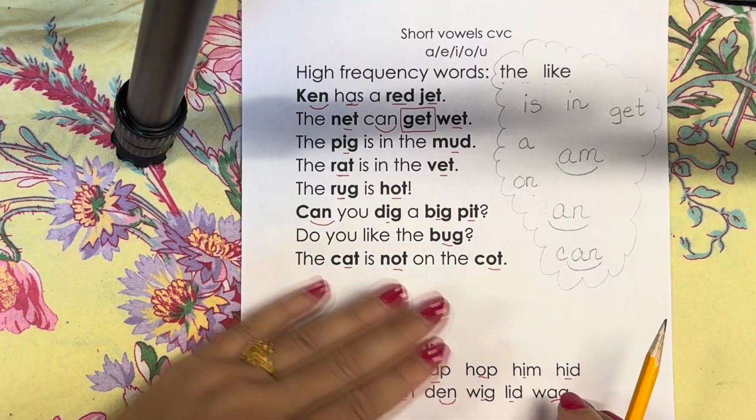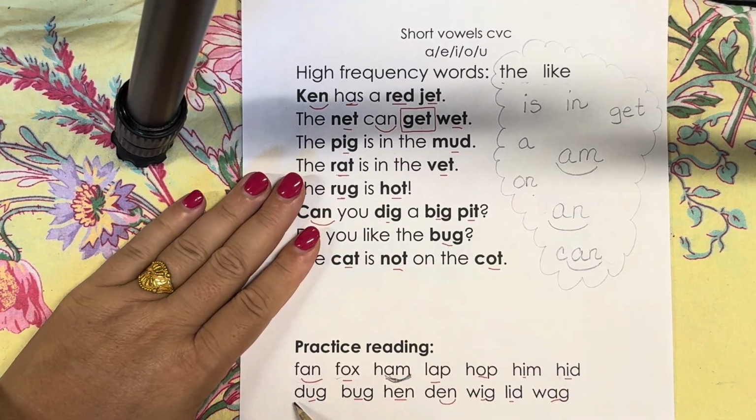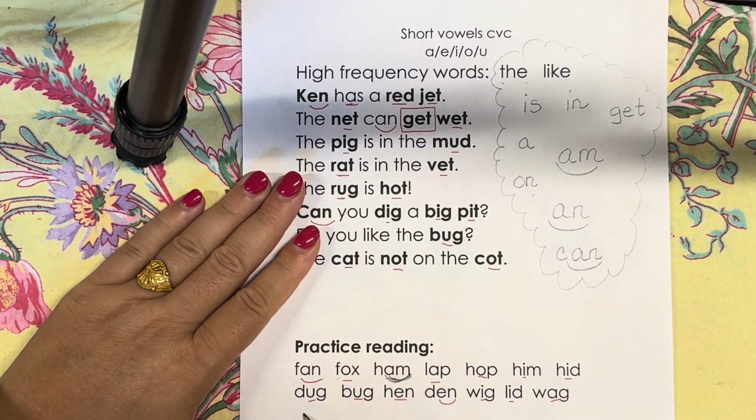All right. Next, my turn. Doug. Your turn. Good. What word is that? Doug. Good. Some of us are getting confused with our D's and our B's. Remember, a D has a big round bottom. A B has a big round belly, right? So this D has a big round bottom. So let's say that again.